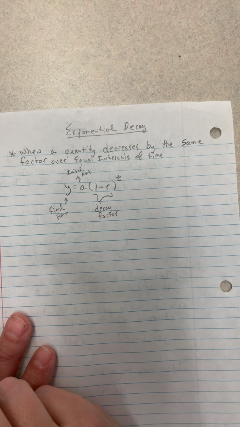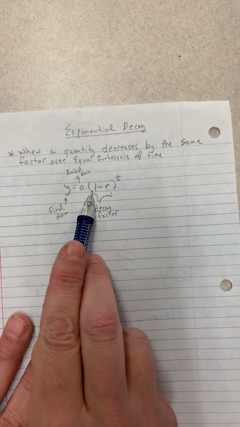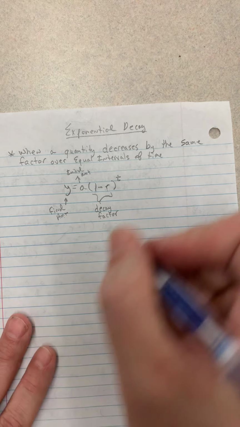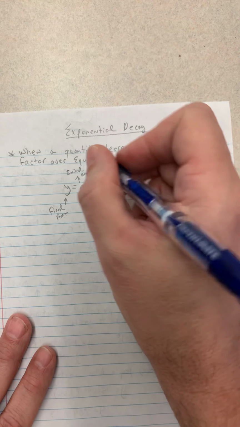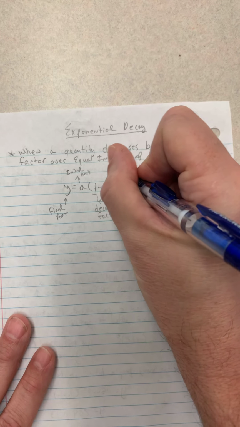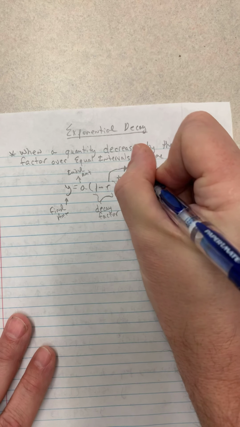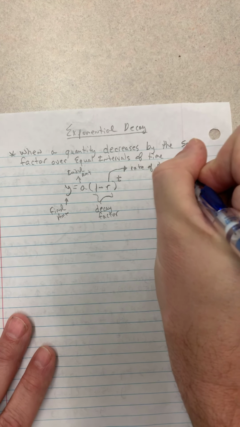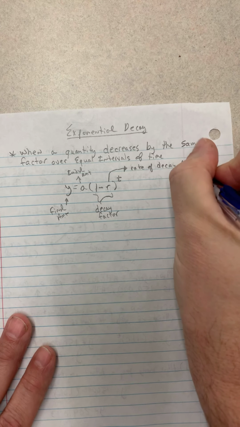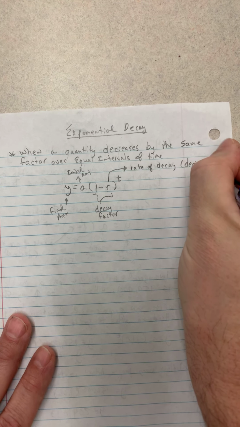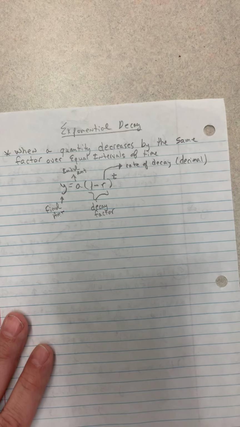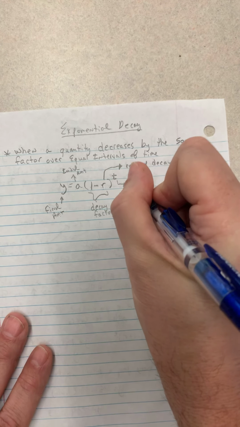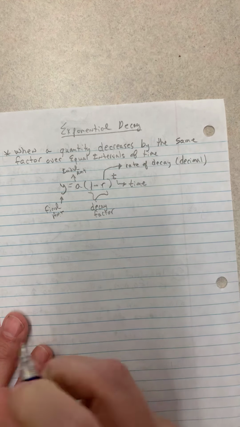And of course, it's going to be less than 1. It's going to be a fraction because you're going to take 1, subtract something, that rate. It's going to go down. This R is still, just like the first one, your rate of decay now. It's not growth, it's your rate of decay, but it will still be a decimal. It's going to be a percentage that we're going to have to change into a decimal. And your T, of course, is going to be your time.